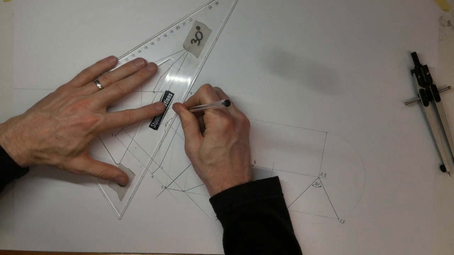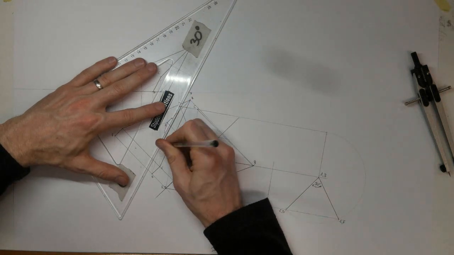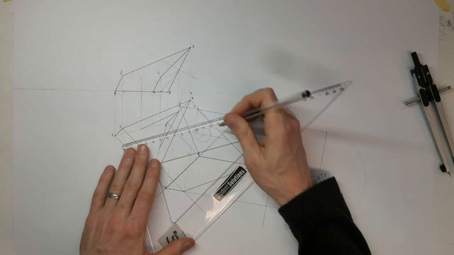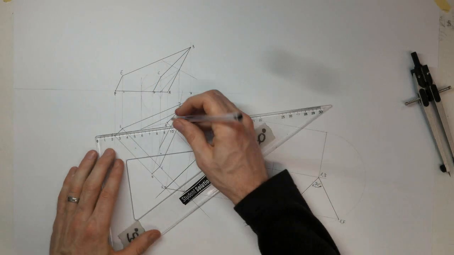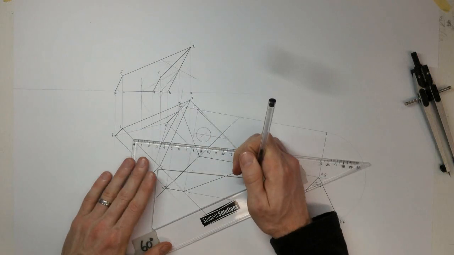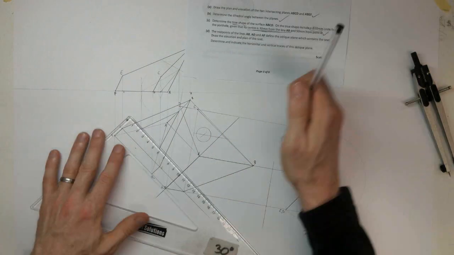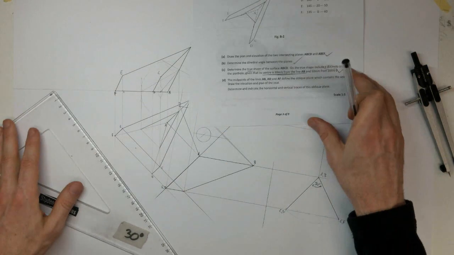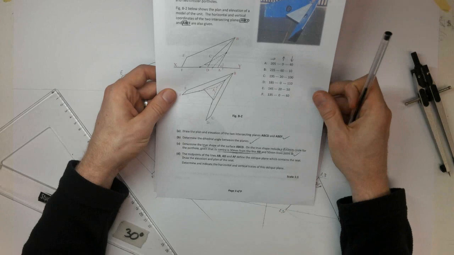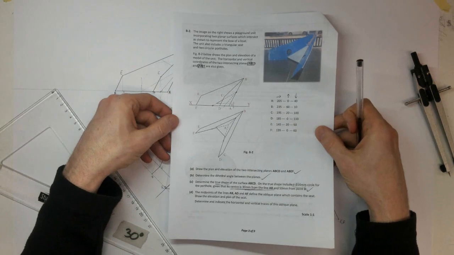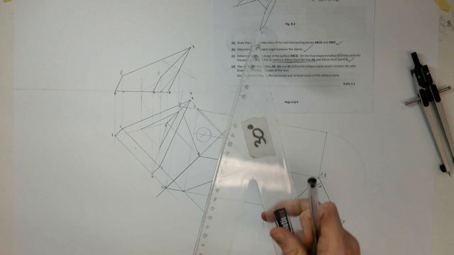That's my seat. That's that plane. And now we want to, oh, we forgot it's 5 mm off the ground.